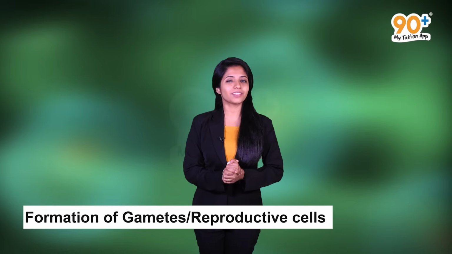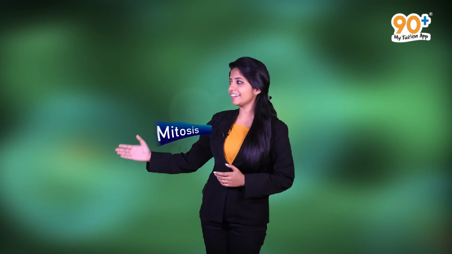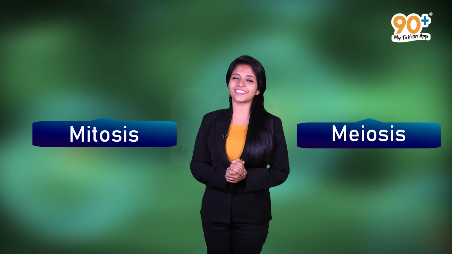So now you know which type of cell division is required when growth and repair of tissue is there, and which type of cell division is required during the formation of gametes or reproductive cells, right? Well, for growth and repair we need mitosis, and for the formation of gametes or reproductive cells we require meiosis. Yay! We got the answer.